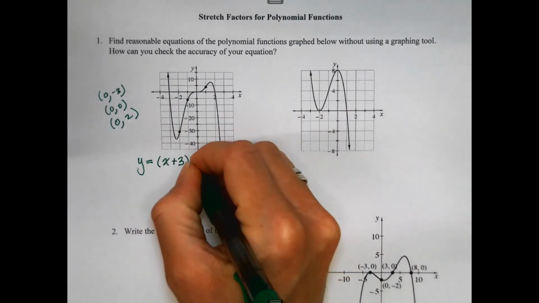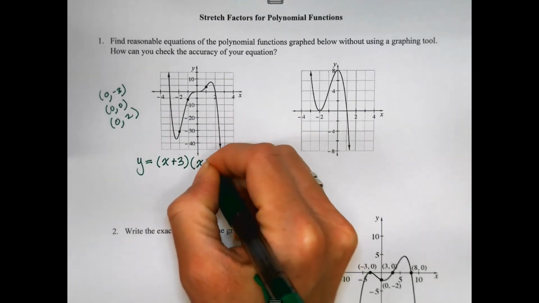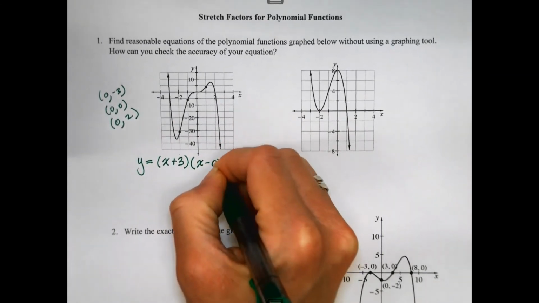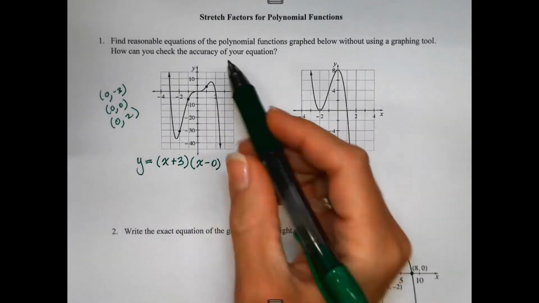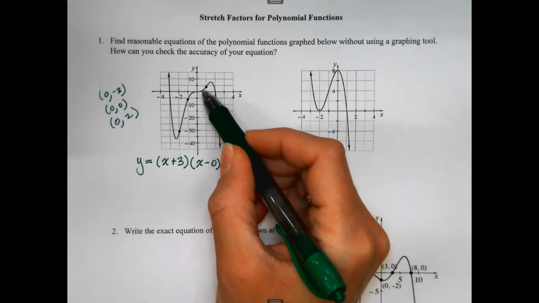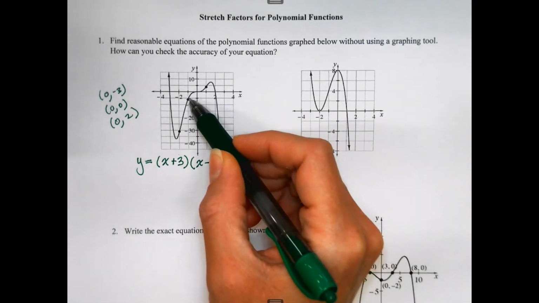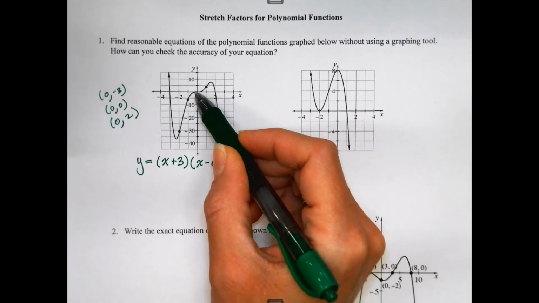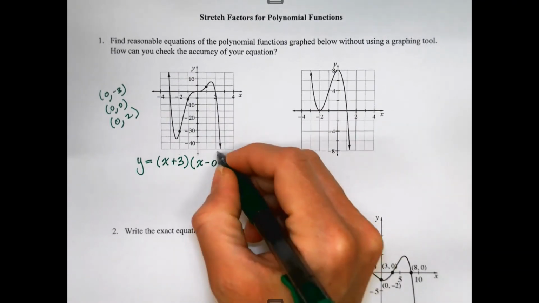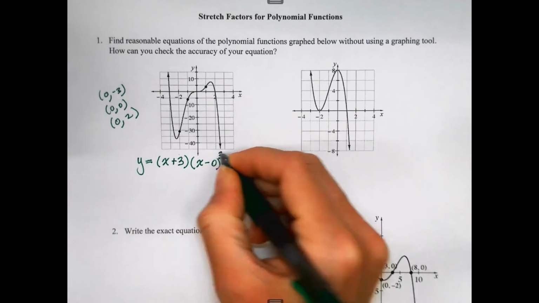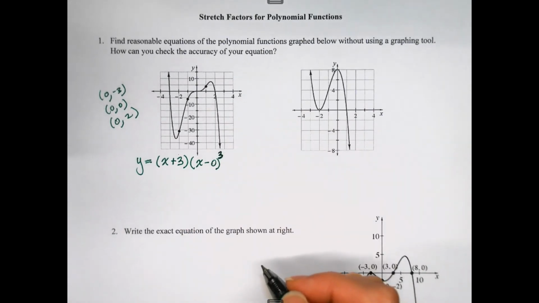Then at 0, we have x minus 0. We could just write that as x, and I will later on in this example. But also at that location, we notice that it gets very flat through here. And since it gets flat in that area, we're going to make this a higher power. So I'm going to use x cubed.